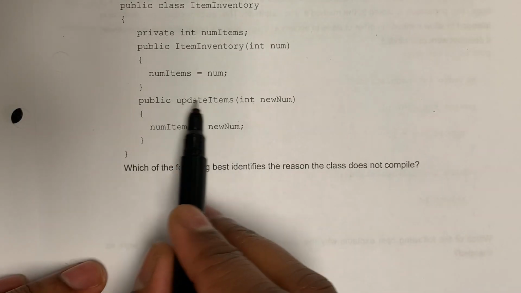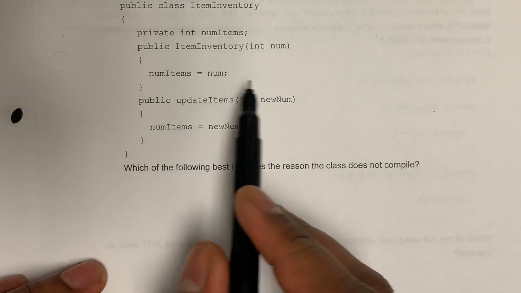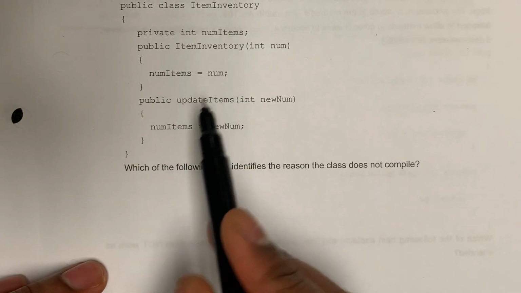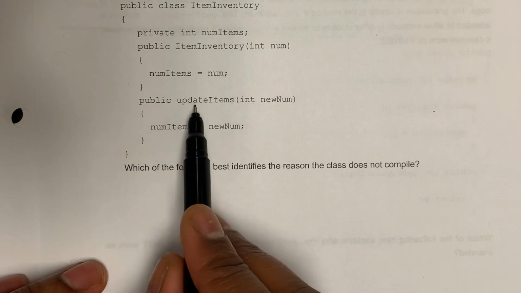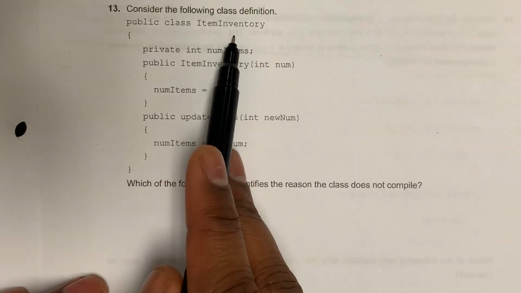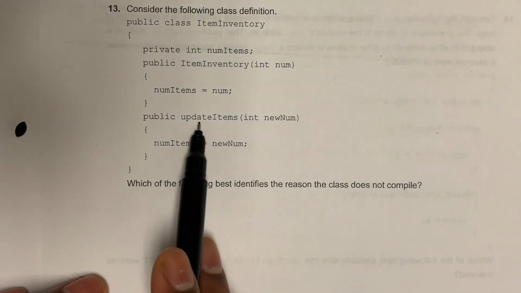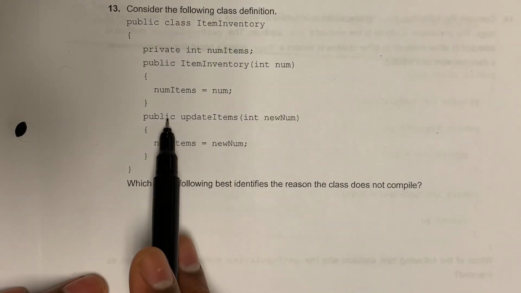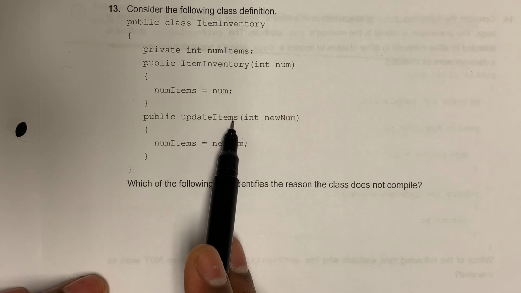And then if we go back and look at this method, it is a method, and so it should return something. Else we're going to get a conflicting message that our class either needs to be named updateItems. So here where we have ItemInventory, this would need to be updateItems to match this, and then public updateItems would become a constructor.